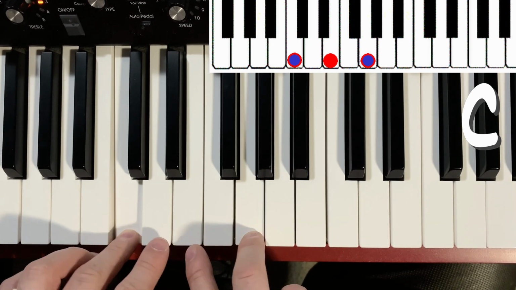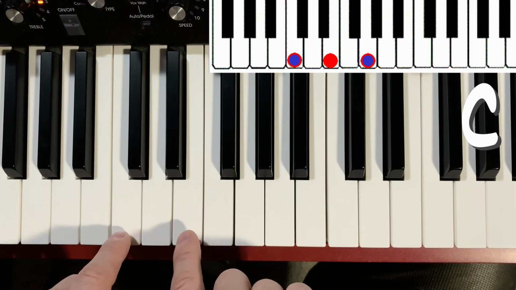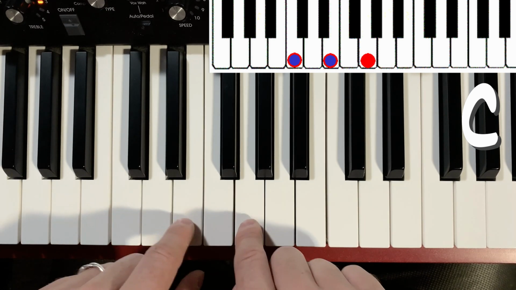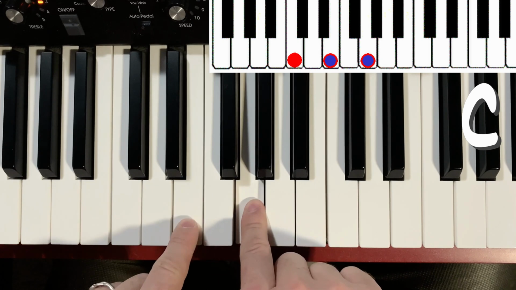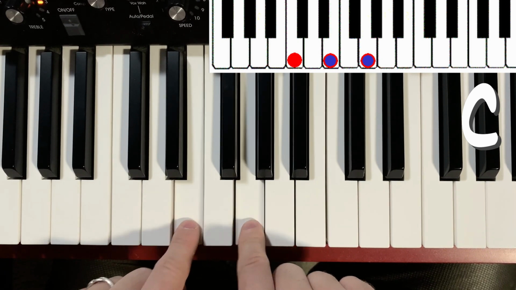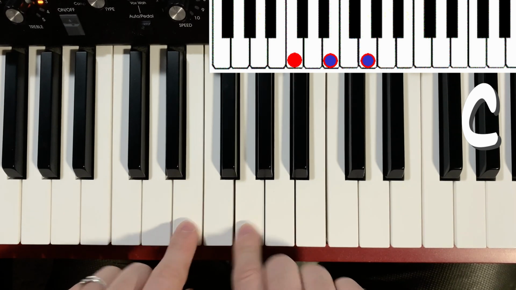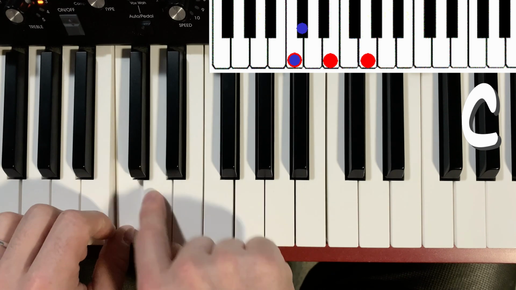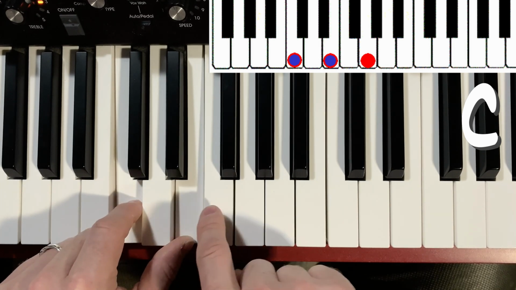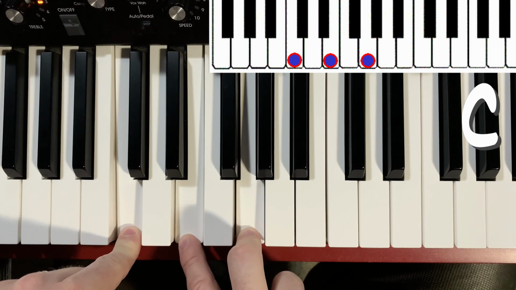Let's look at that in a couple different ways. So a major third, perfect fifth, or a major third and a minor third, see? From the major third to the fifth is a minor third. So a major third and a minor third. Or you can think of it as 4 half steps and 3 half steps. And that gives you a major triad.